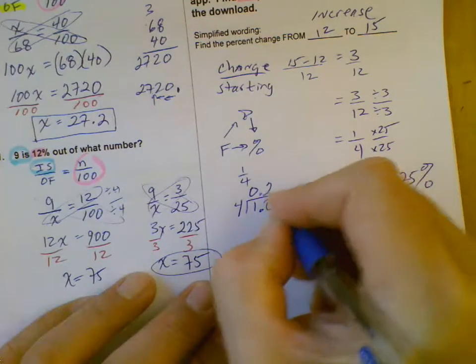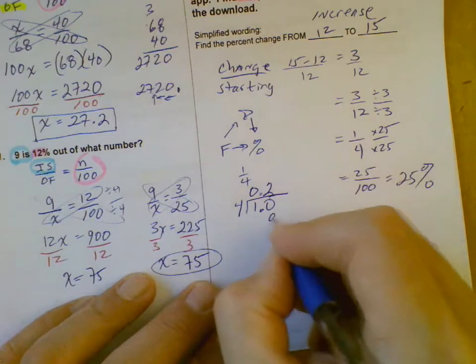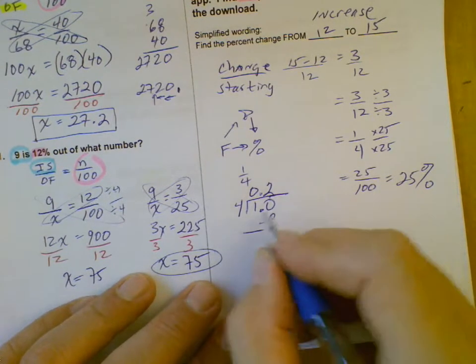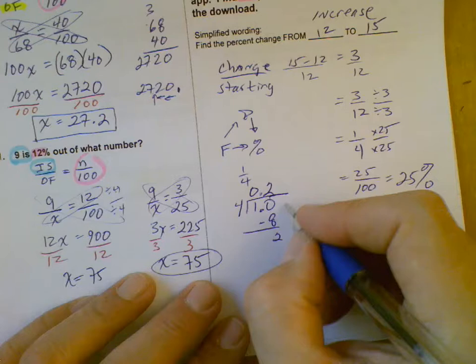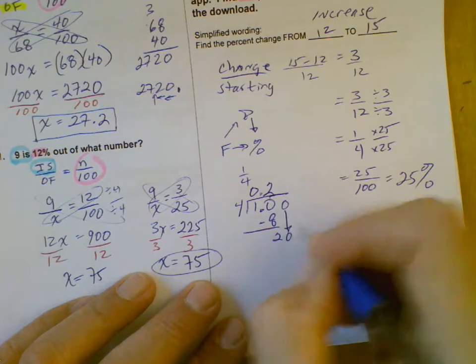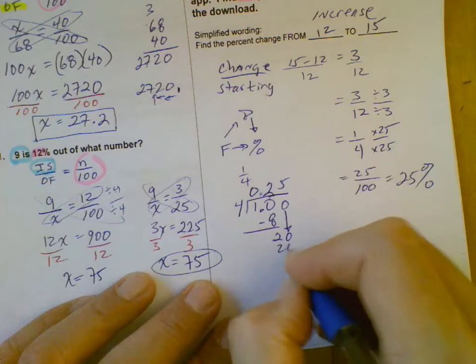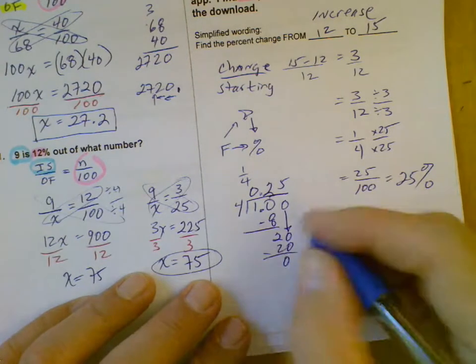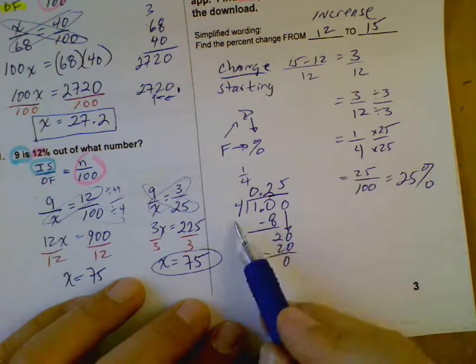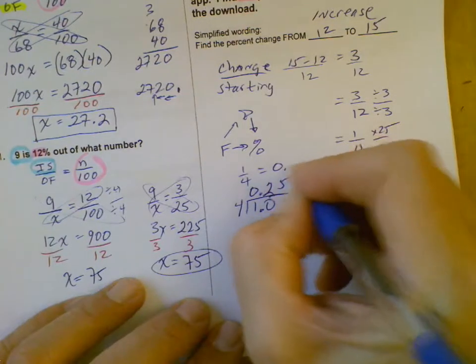I can get 2. 2 times 4 is 8. I have to subtract. 10 minus 8 is 2. I have to add another 0 and bring it down. How many 4s can I get out of 20? I get 5. 5 times 4 is 20. So 1/4 is equal to 0.25.